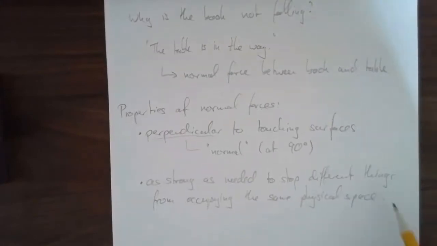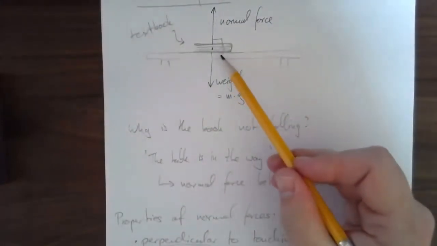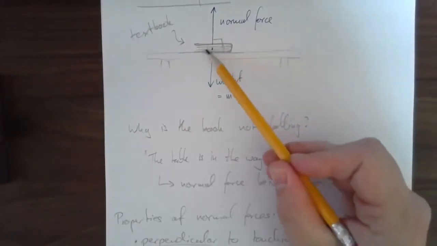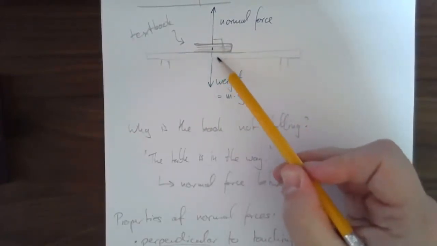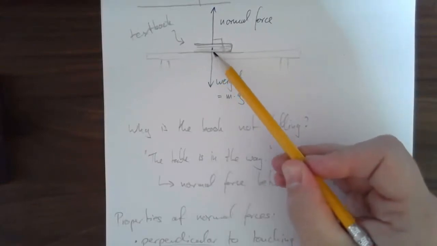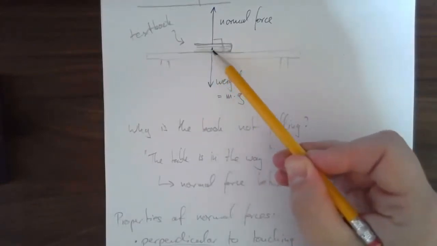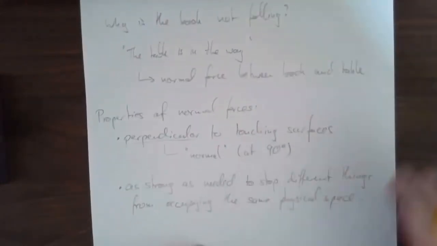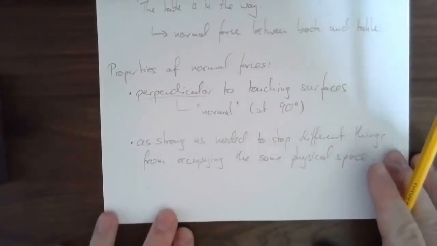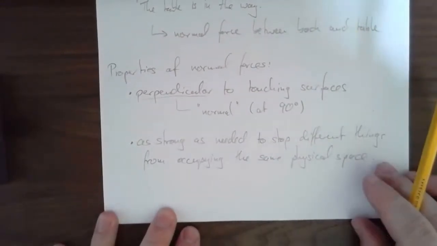Because if the table's there, the book can't be there. And the normal interaction between them is going to be whatever is necessary to stop the book and the table from being in the same physical space, right? It just doesn't make any sense. It's not some kind of ghostly appearance that can get stuck inside a wall. These are physical objects.